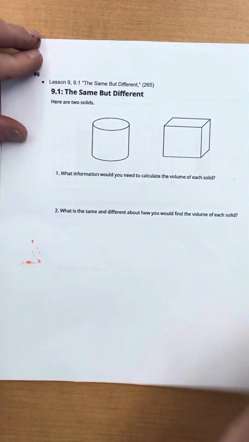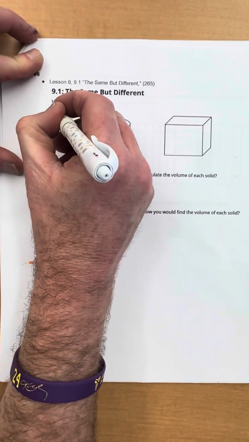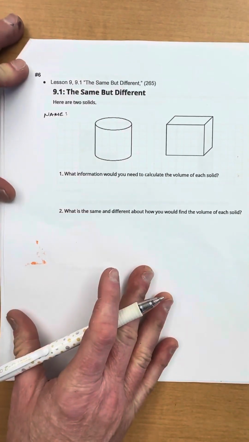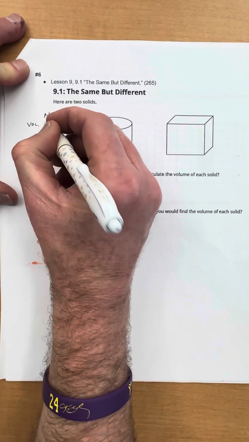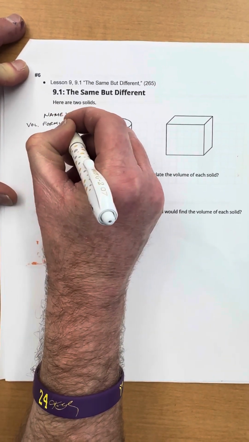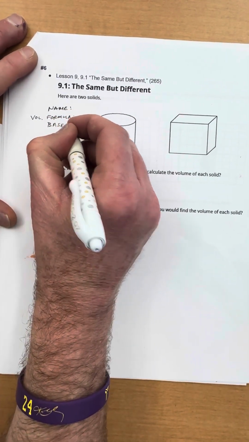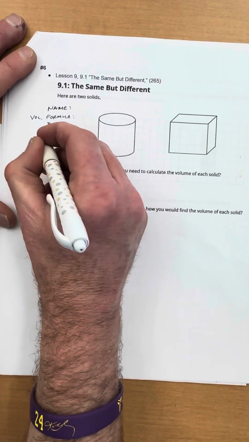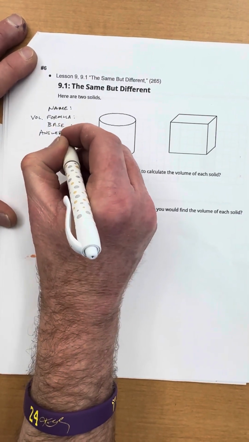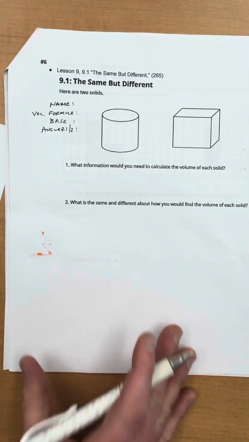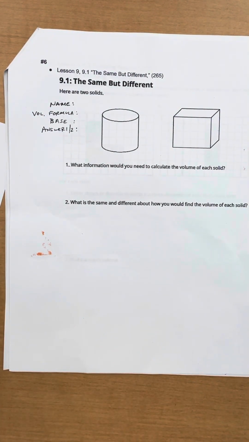I'm going to ask you to name the shape. I'm going to ask you for the volume formula. I'm going to ask you for the base. And we're going to answer 1 and 2. This will give you a lot of practice and a lot of chance for points. So, cool. First one. What do we got? Name of shape. Yeah. Cylinder. I'm going to do it from right here.